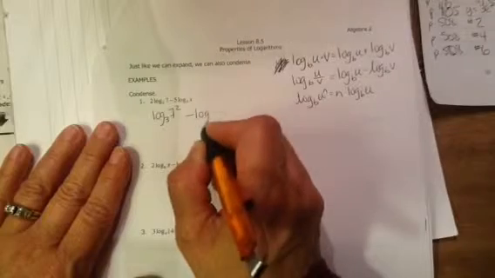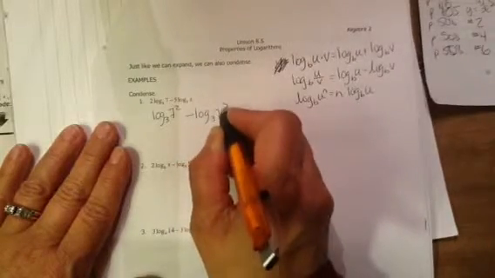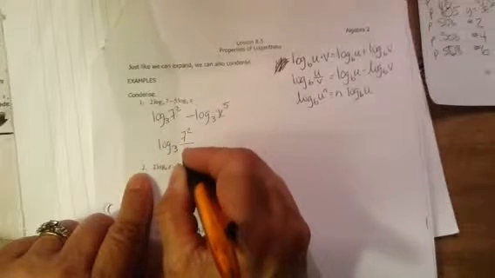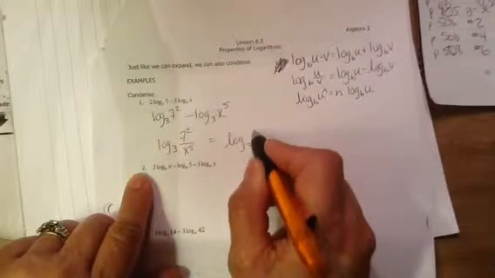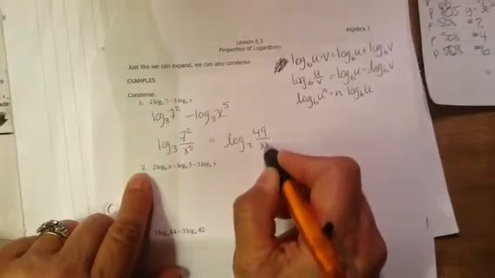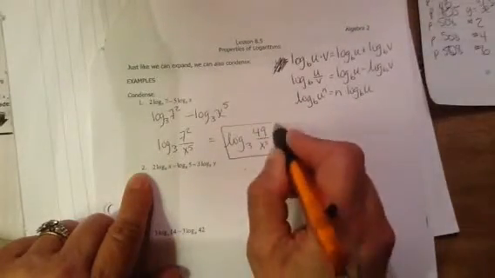We're going to take this power, and notice that if it's in front, it now moves up here. So I'm going to write log base 3 of 7 squared, and I'm going to take minus log base 3 of x to the 5th. Now this minus one looks like this one here. So I'm going to take log base 3, 7 squared over x to the 5th, which I can now simplify to be 49 over x to the 5th. And that is how we condense those.